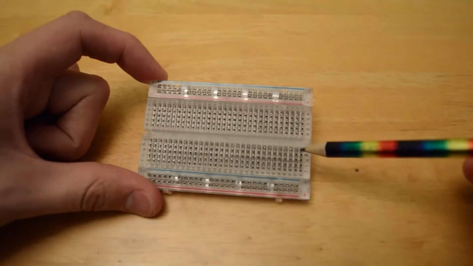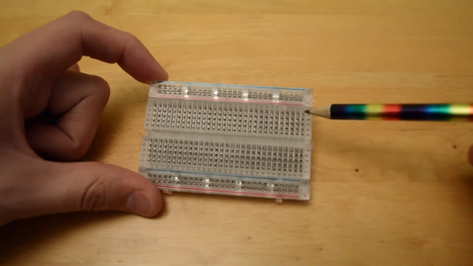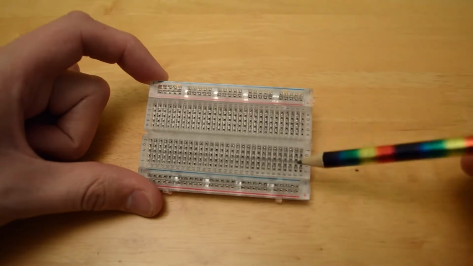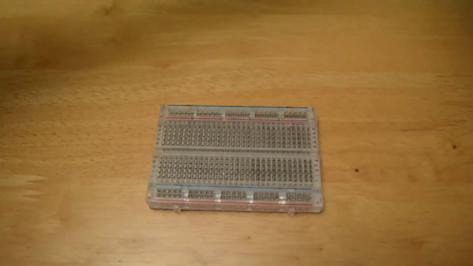Obviously they're just bits of copper, so you can put whatever you want in them, but that's what they're generally designed for. In the middle you have the vertical lines that go like that. They're not connected between the two big blocks, but all the small little connectors are connected together.